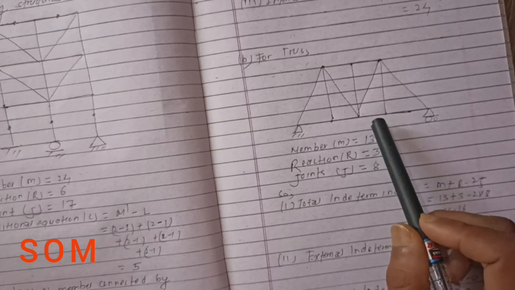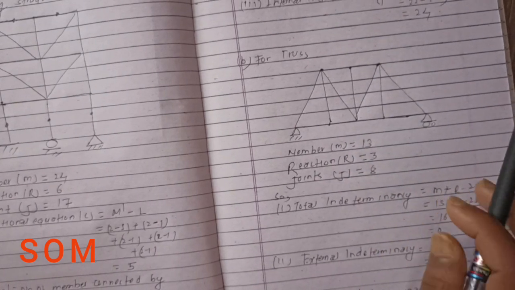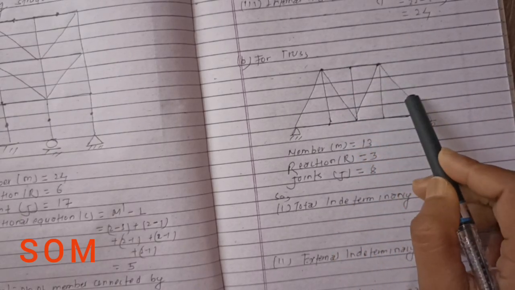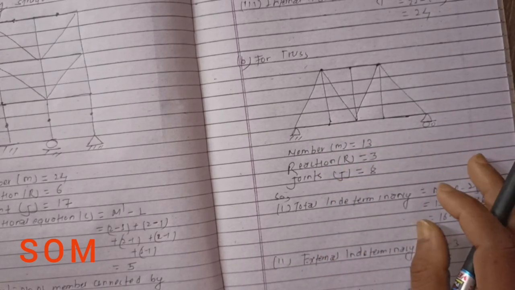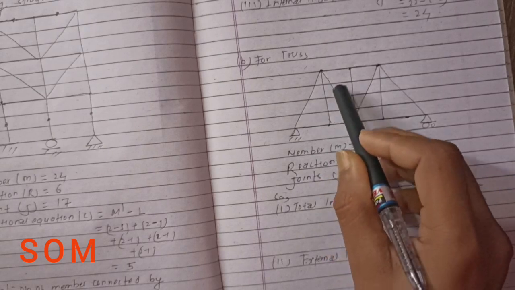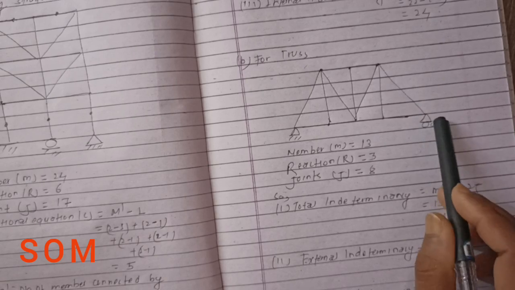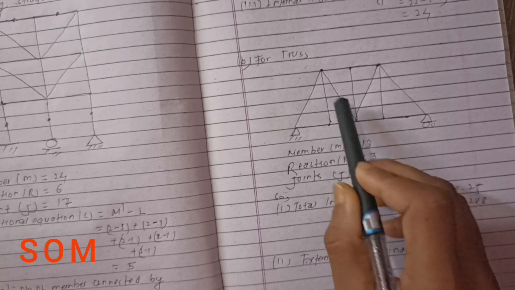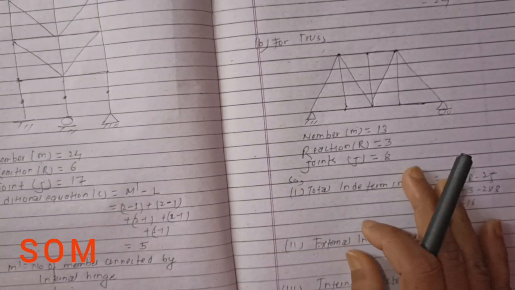And see, now come to this structure's members. As you calculated members in the frame, the same process is used to calculate the members in the truss as well. So how many members are there? 1, 2, 3, 4, 5, 6, 7, 8, 9, 10, 11, 12, 13. Well, I made a mistake. Let's count again. 1, 2, 3, 4, 5, 6, 7, 8, 9, 10, 11, 12, 13. So there are 13 members. Reactions: this is a roller, one reaction; the other is 2 reactions, so 2 plus 1 is 3 reactions. Joints are 1, 2, 3, 4, 5, 6, 7, 8, so 8 joints. There is no internal hinge, so there are only these joints.